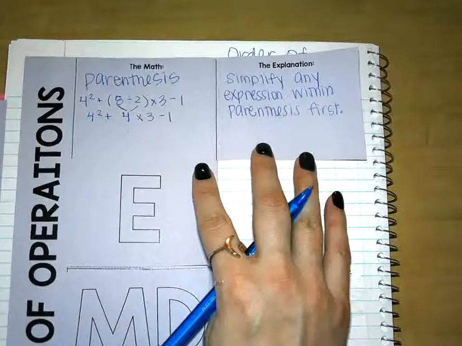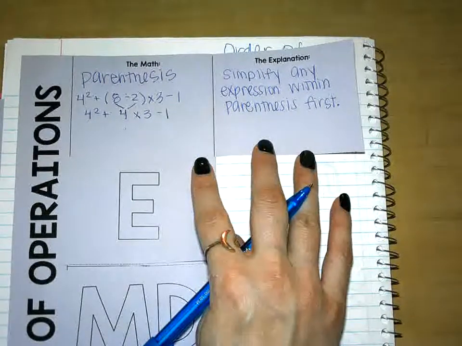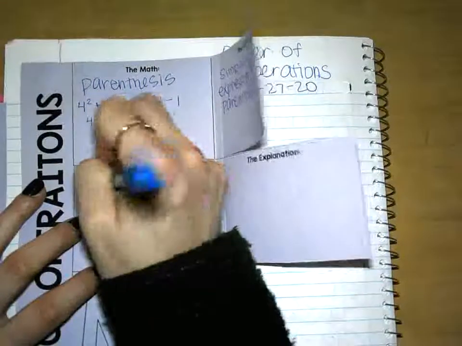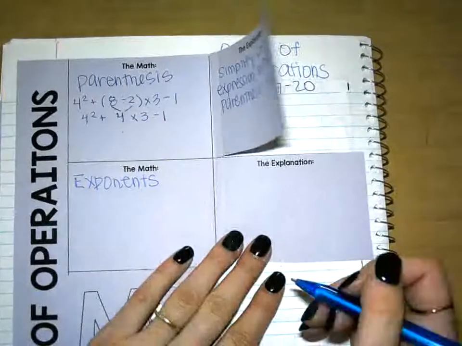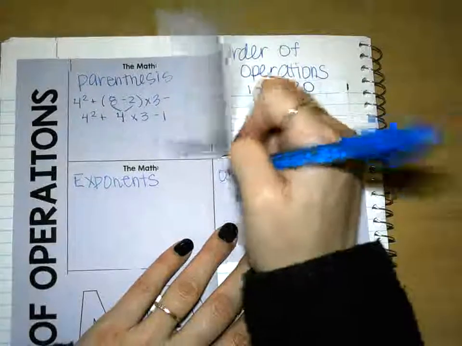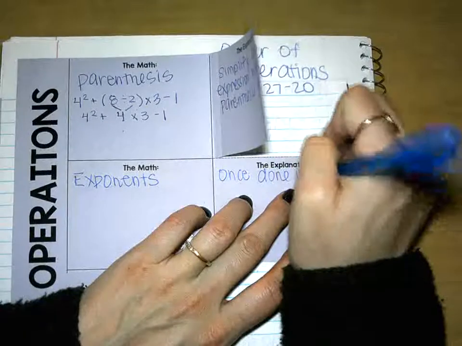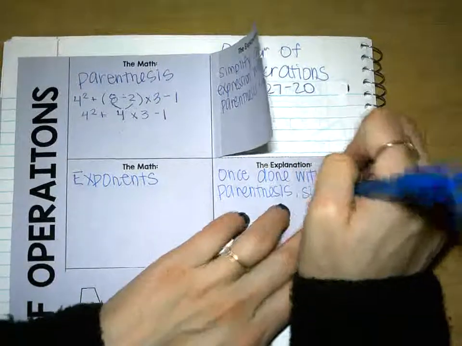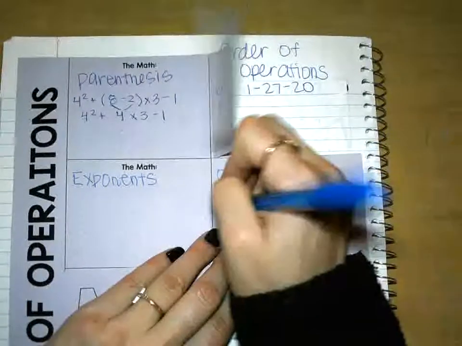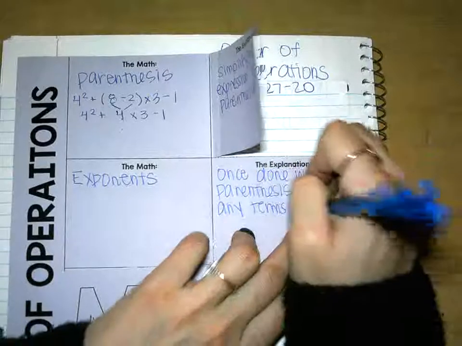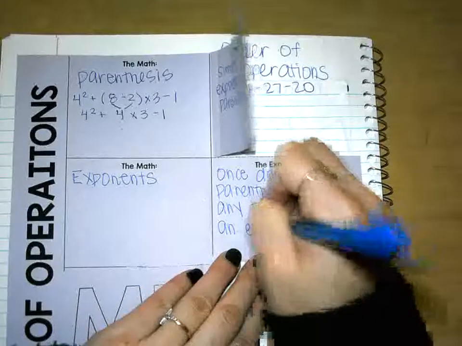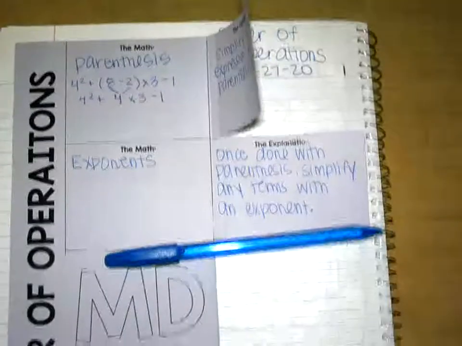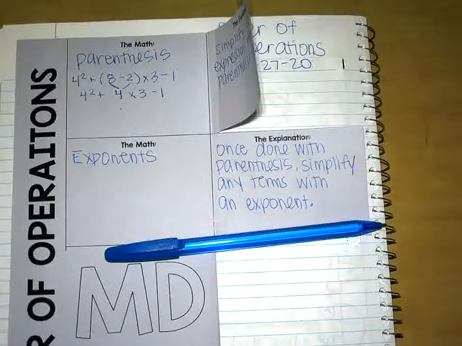Questions so far? Okay, well I'm done with parentheses, so what comes after parentheses? Exponent. So E stands for exponent, so let's open the E up. Write down exponents. And then we'll write once done with parentheses, simplify, which means to solve, any terms with an exponent, meaning get rid of the exponent. We do not want it anymore. We want it to go away.